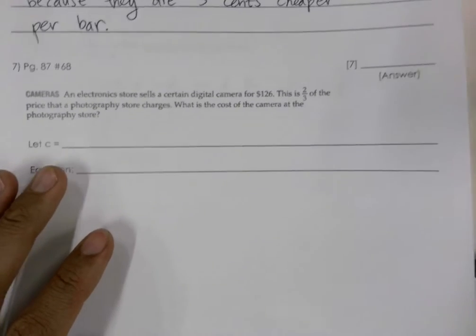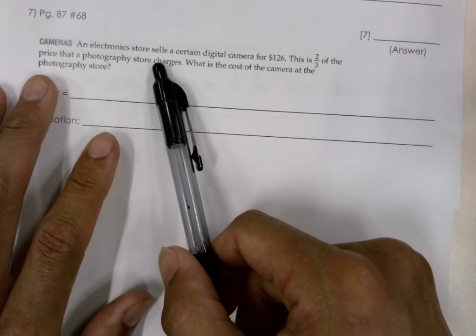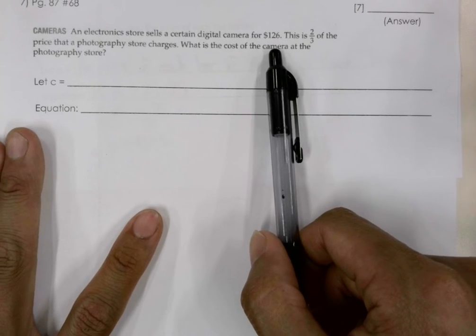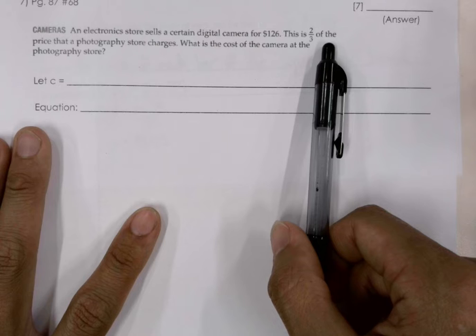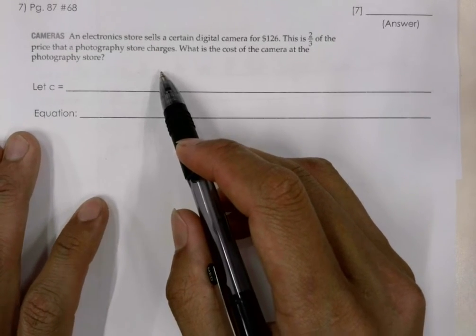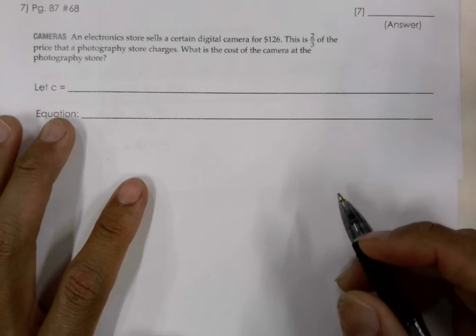Let's go ahead and look at the last problem, number 7. An electronics store sells a certain digital camera for $126. This is 2/3 of the price that a photography store charges. What is the cost of the camera at the photography store?